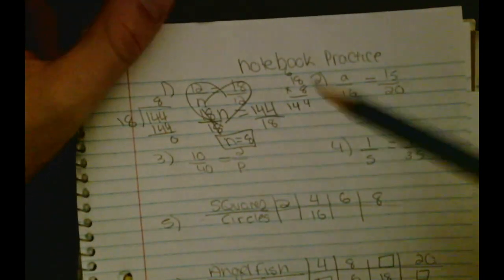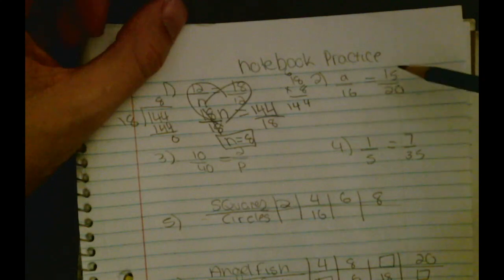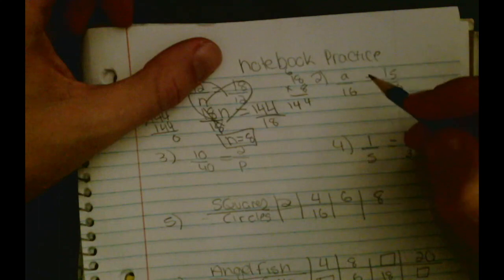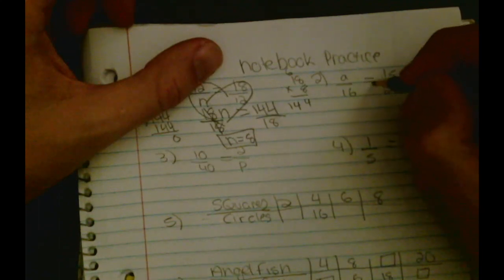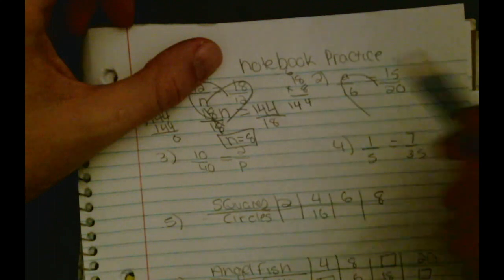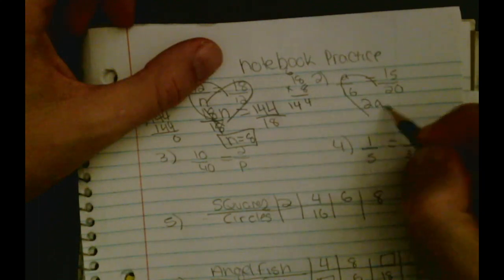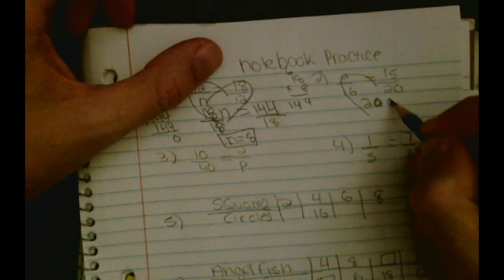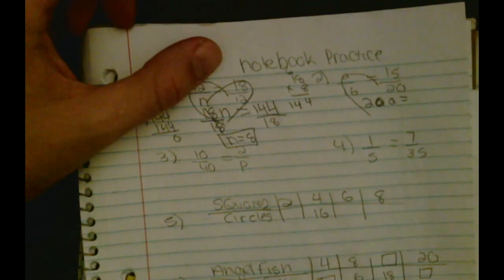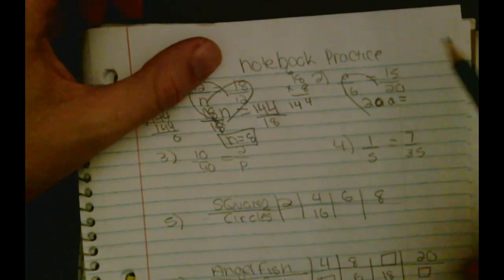Number 2. A over 16 is equal to 15 over 20. I'll start off by multiplying my letter times my variable. I end up with 20a. Next, I'll multiply 16 times 15.